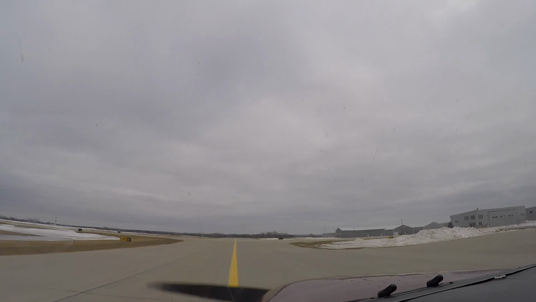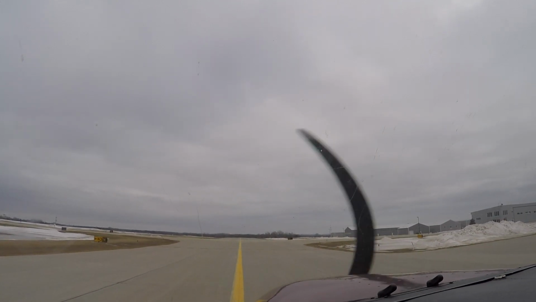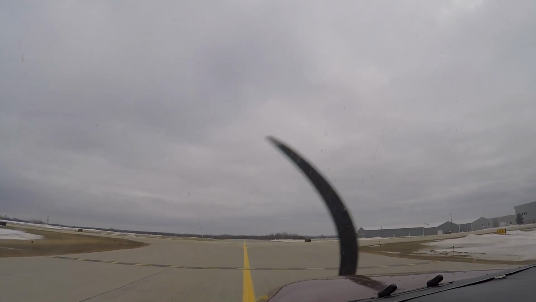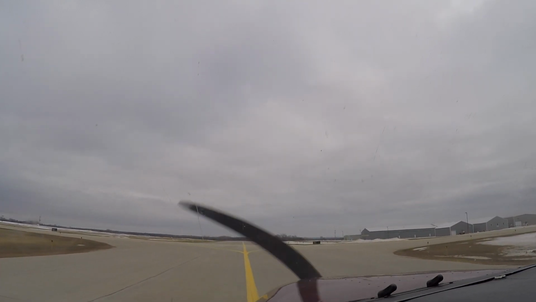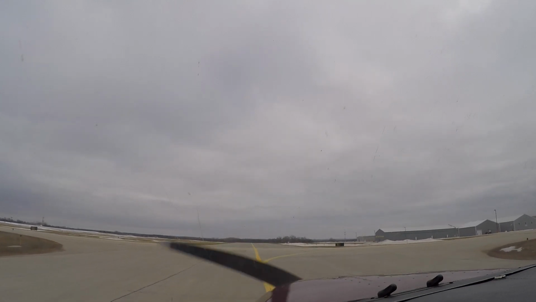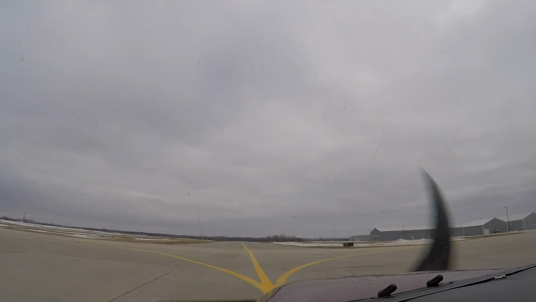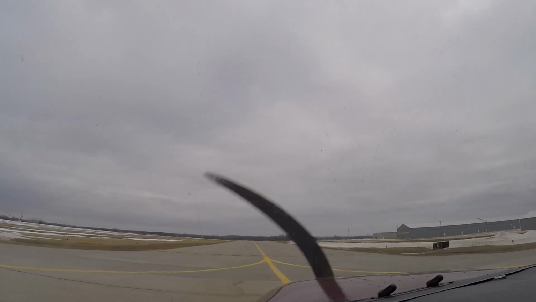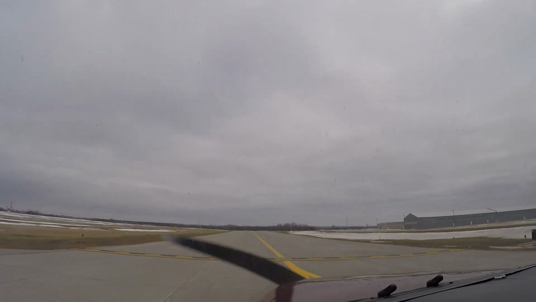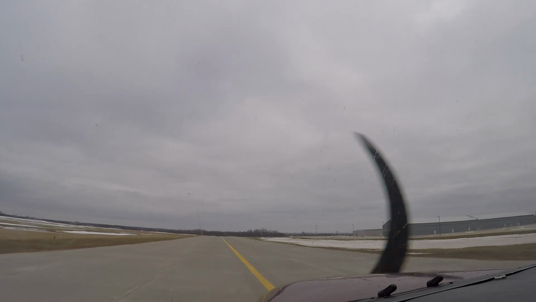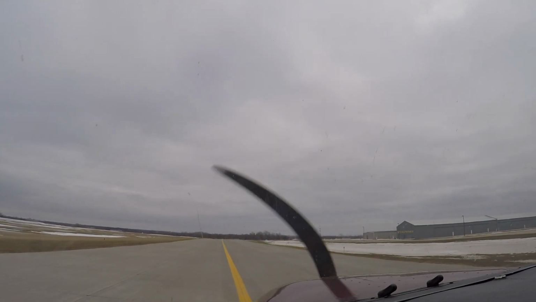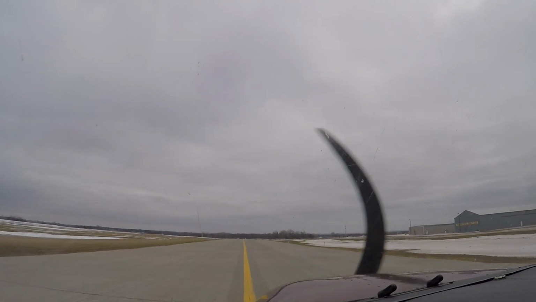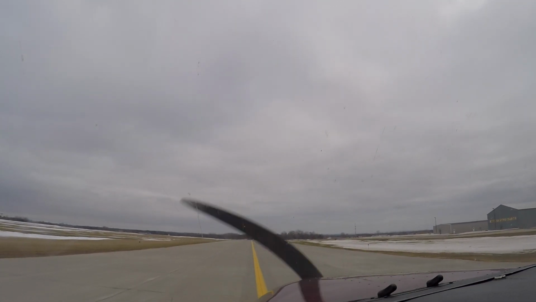For taxiing, if the wind's behind us, it's either going to be right behind us or off our left or our right. If it's off our left or our right, just think dive away from the wind. If it was off our left, I'd want to turn the ailerons to dive like that. If it was off our right, we would dive away to the left. If it's coming at us from the side, we dive into it, and the same from the right.